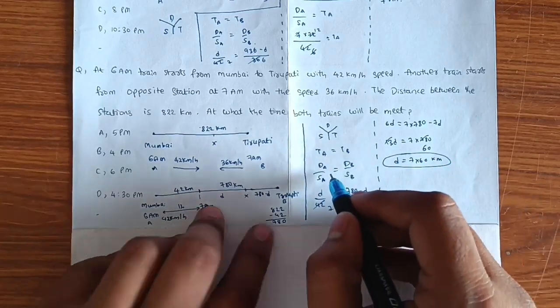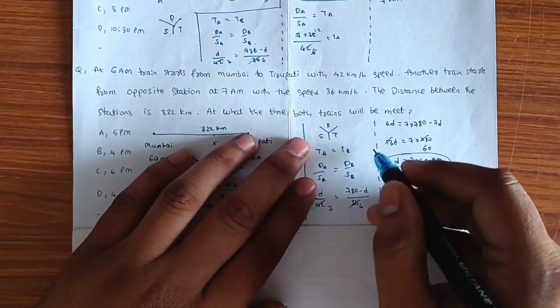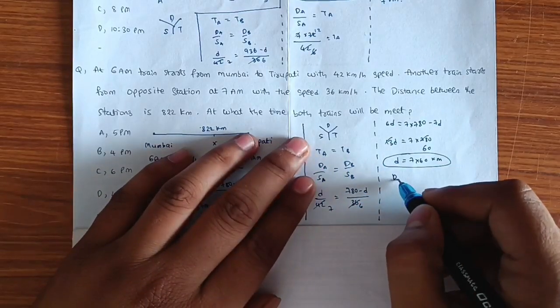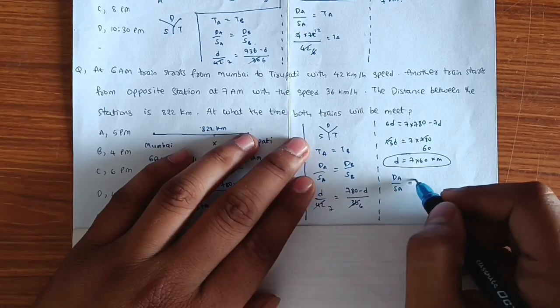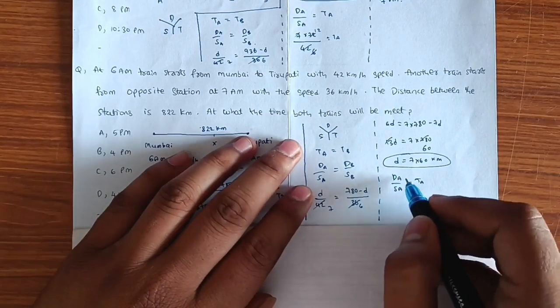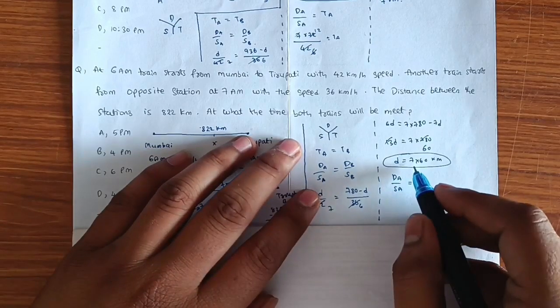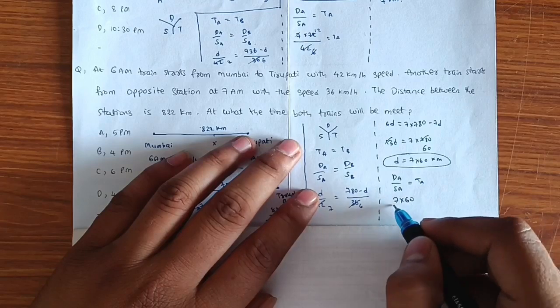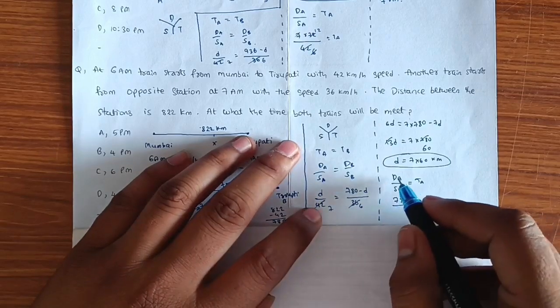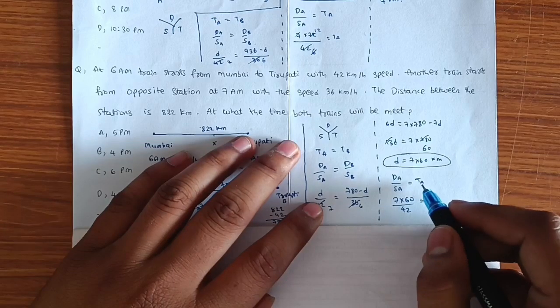Now apply any one of the equations, either TA or TB. I am taking TA equals dA by SA. We got the distance covered by train A, d, as 7 into 60 kilometers, divided by the speed of train A, 42 km per hour, which equals TA.